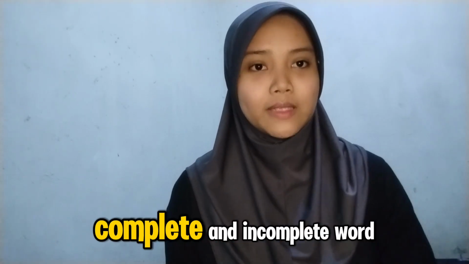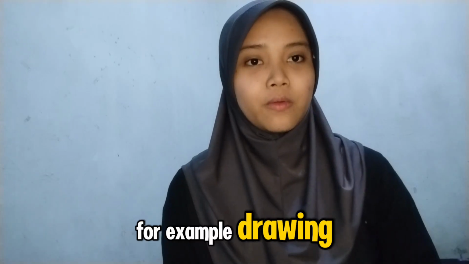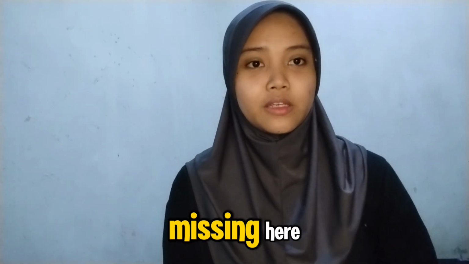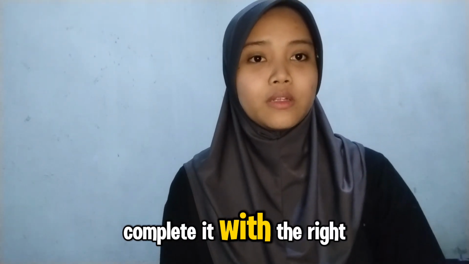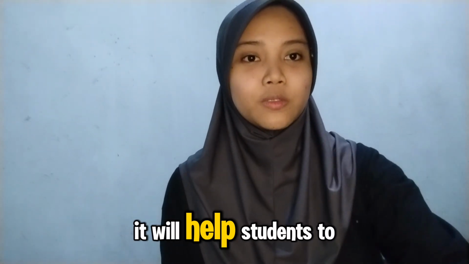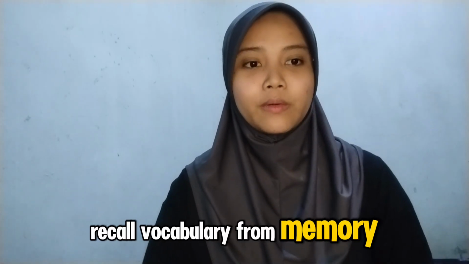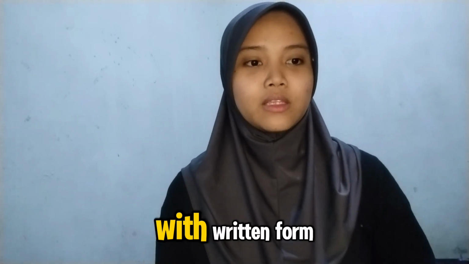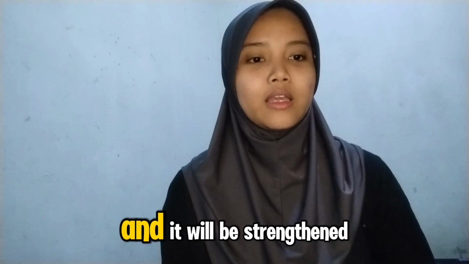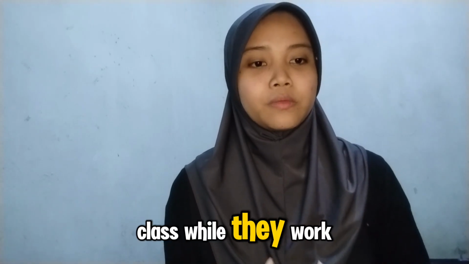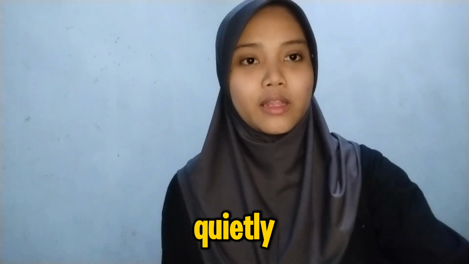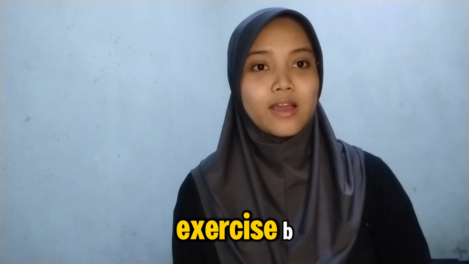Here the students will complete an incomplete word, for example drawing. There are some letters missing here, like W or G, so they should complete it with the right letters. It will help students recall vocabulary from memory and connect pronunciation with written form, and it will strengthen their retention. For these closing activities, I will walk around the class while they work, checking and helping them quietly.